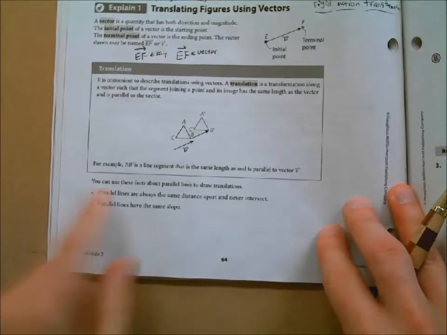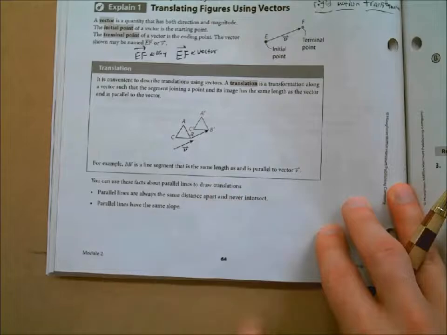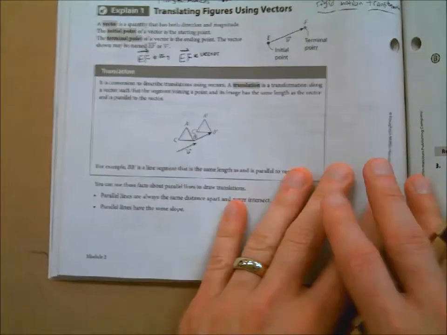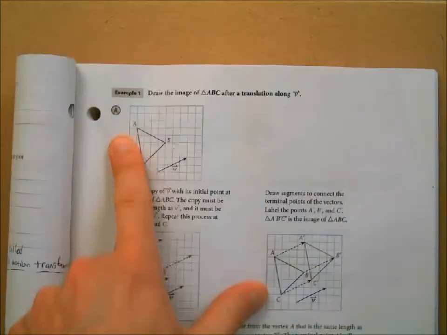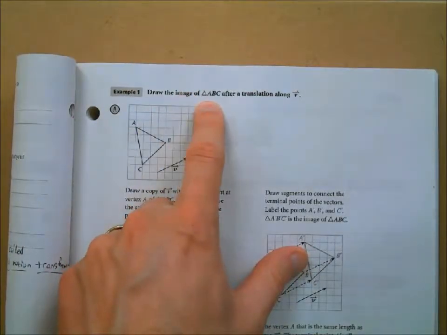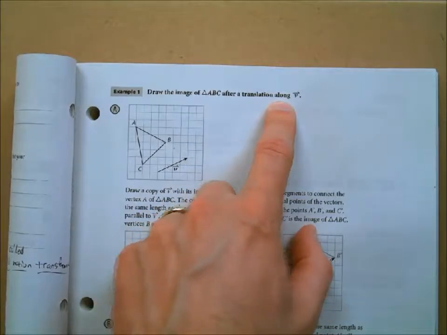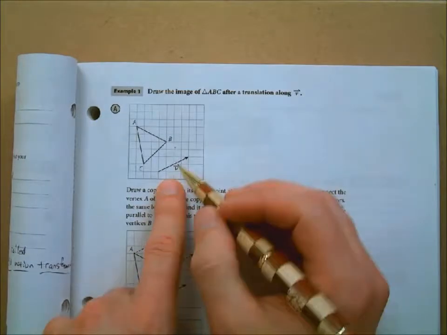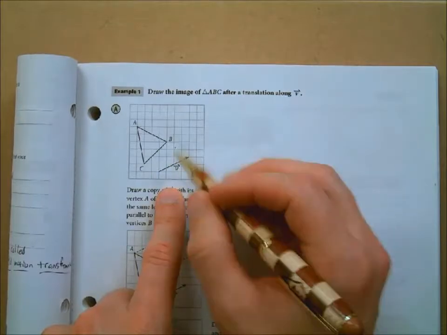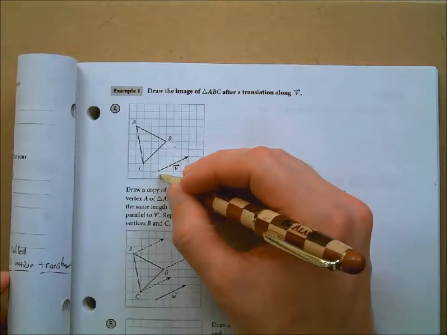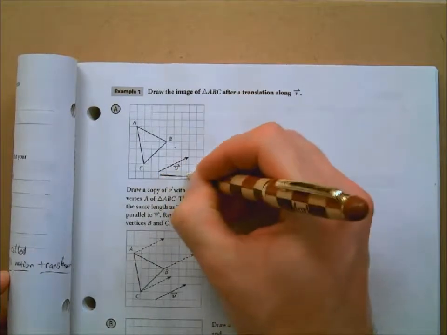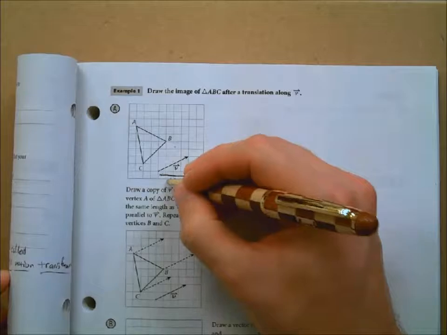We can use some of this information to help us draw translations. Parallel lines are always the same distance apart and never intersect, and parallel lines have the same slope. So we'll be able to use that to help us translate. In letter A, we're asked to draw the image of triangle ABC after a translation using vector v. So here is vector v. We can see that the vector is going right 4 and then up 2.